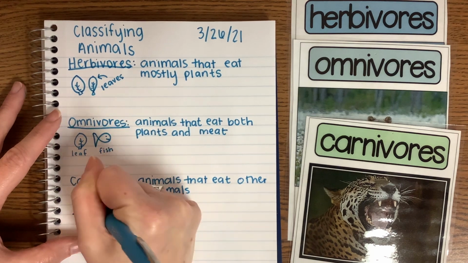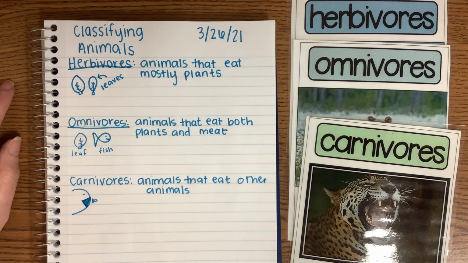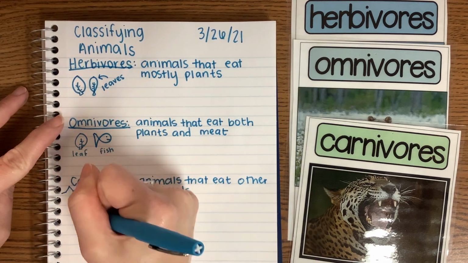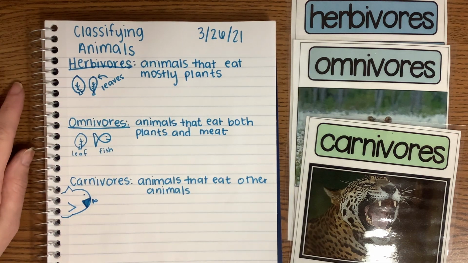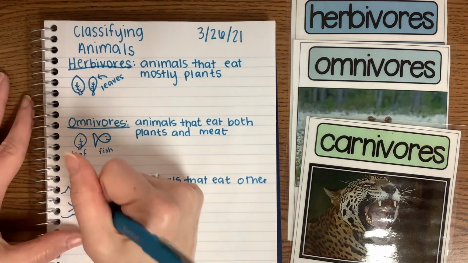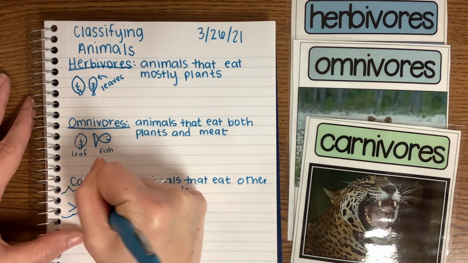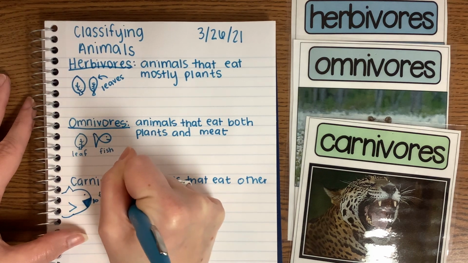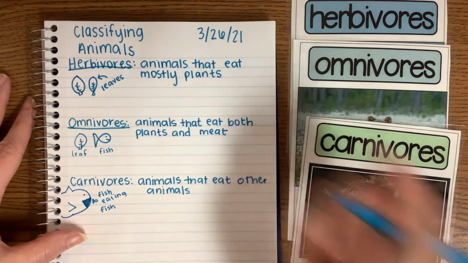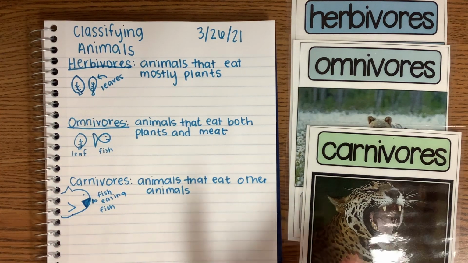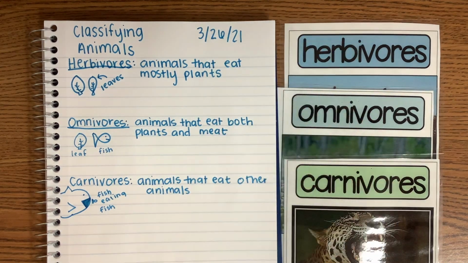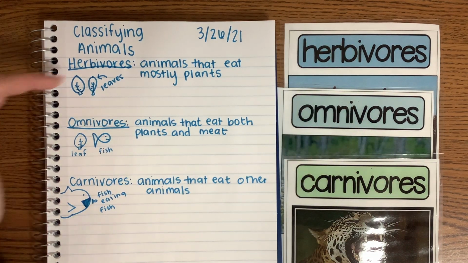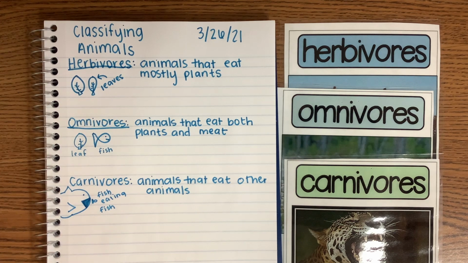He is eating this little fish. Fish eating fish. All right, so there are ways to classify animals based off of their diet. We have herbivores, omnivores, carnivores.